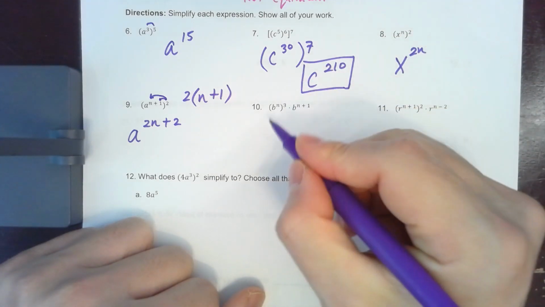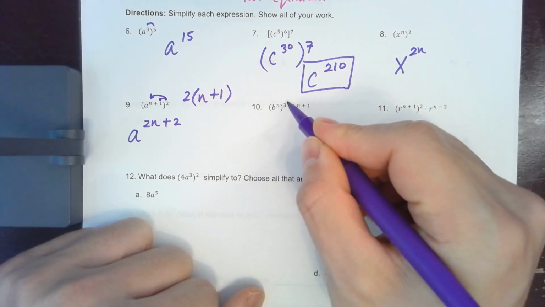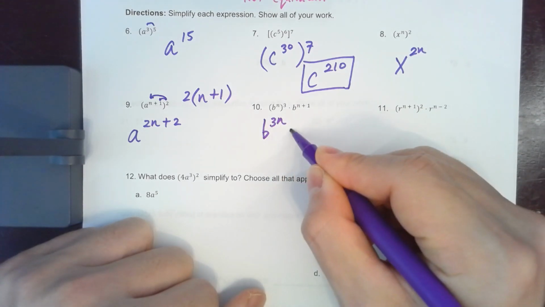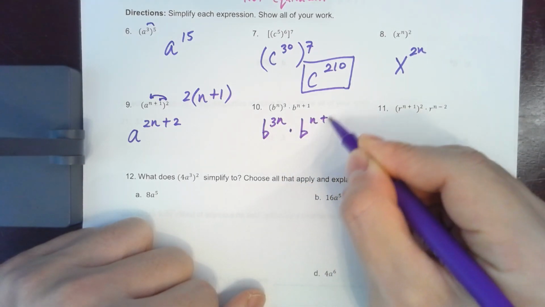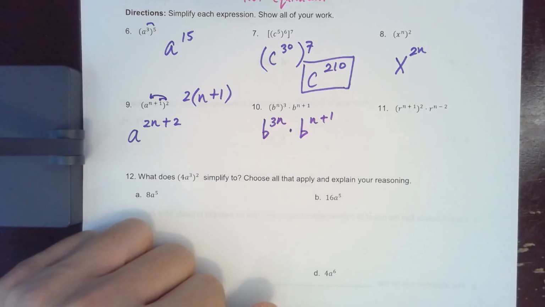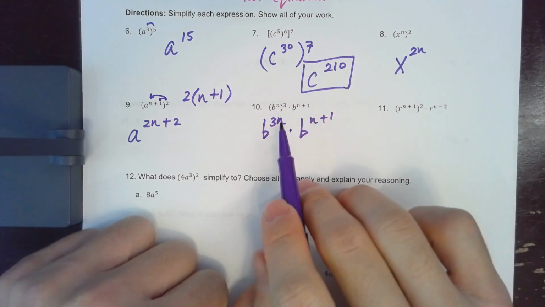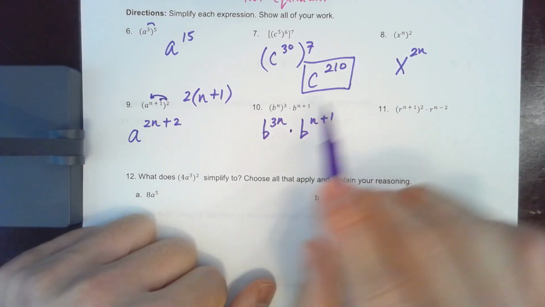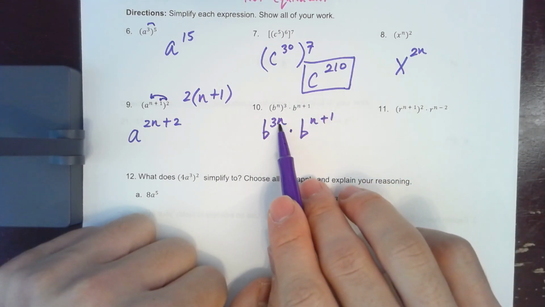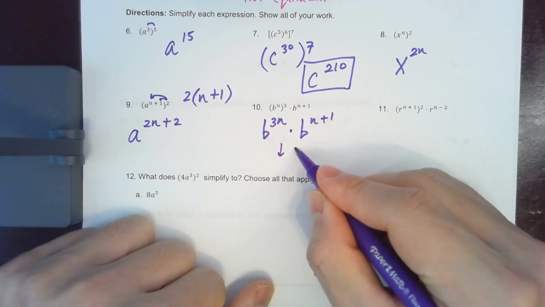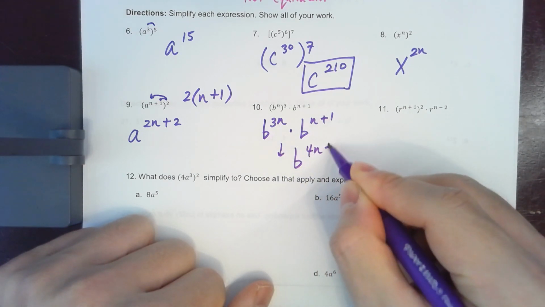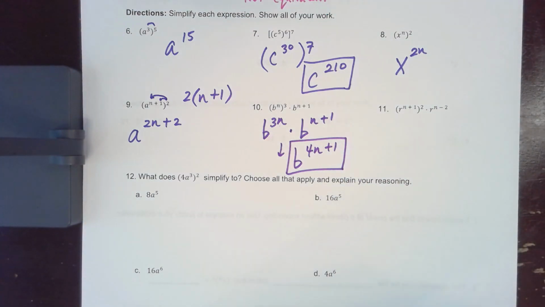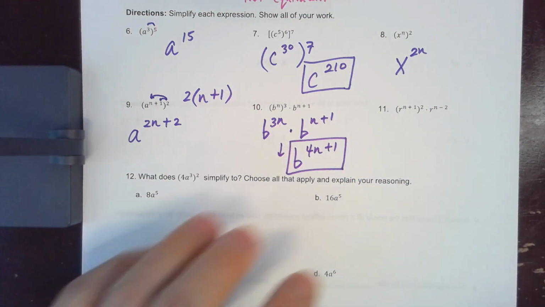Okay. So here we have b to the n, to the third power. So that's going to be b to the 3n. And then what's interesting is we then get a little bit of 5.1b, right? So this is where you would just add the two powers together, and you can combine 3n with n, and this ends up being b to the 4n plus 1. Okay, so you can see how math continues to expand on our previous knowledge.